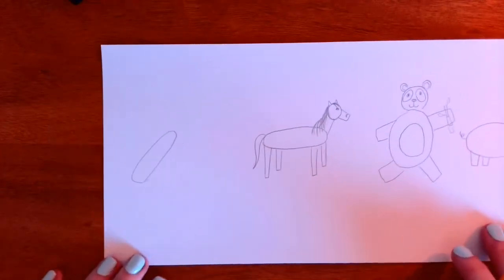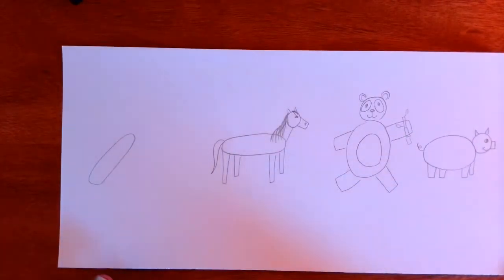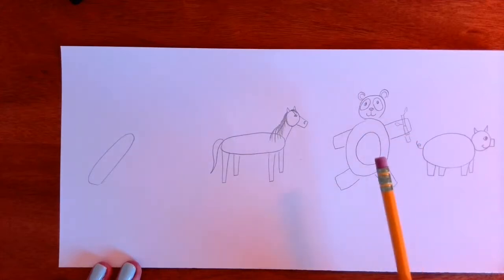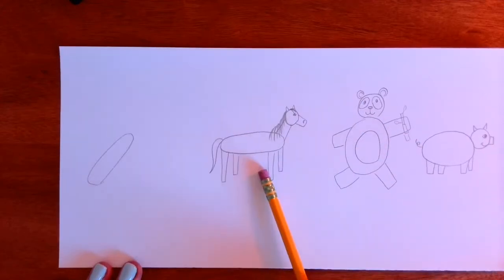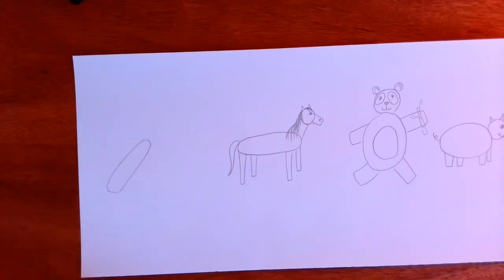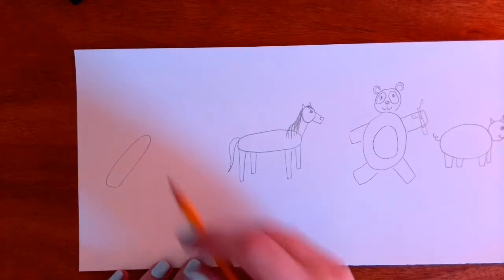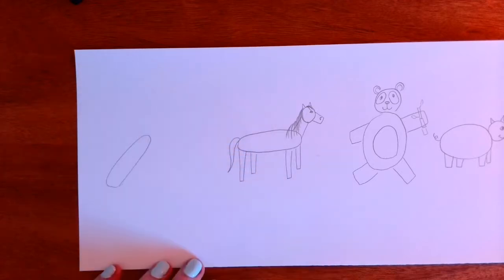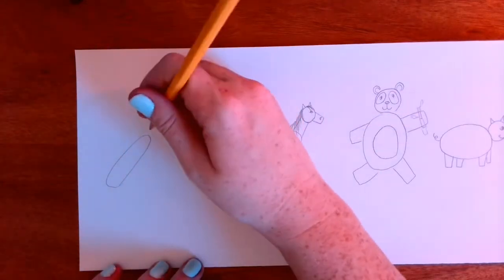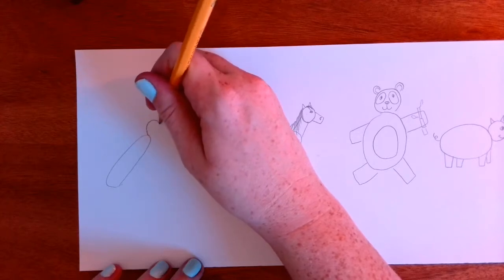And for this last one right here, let's talk about how to draw a bird. So we've got a farm animal, a wildlife animal, another farm animal. Let's do another wildlife animal. So let's make this one like a parrot or an eagle or something like that. So I know that this is the body of my bird. So what are some things my bird is going to need? Well, my bird's definitely going to need a head. So I'll give him a circle for the head.